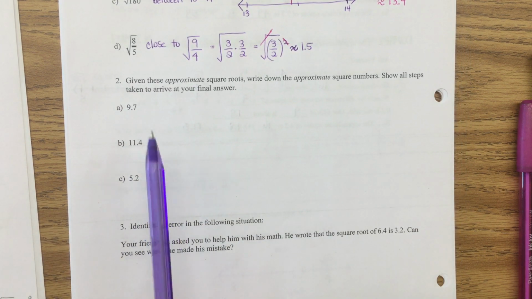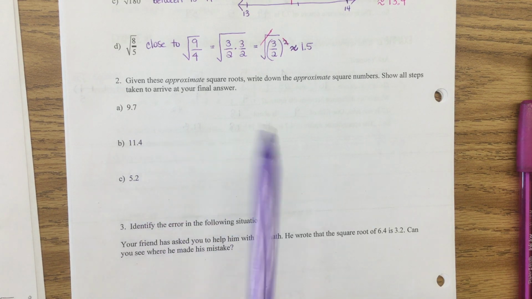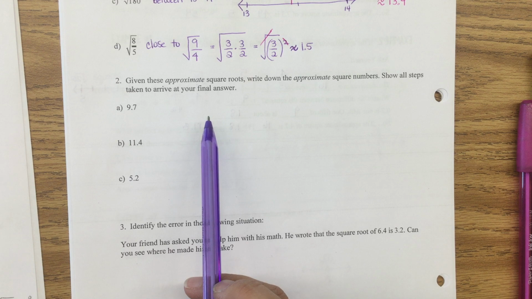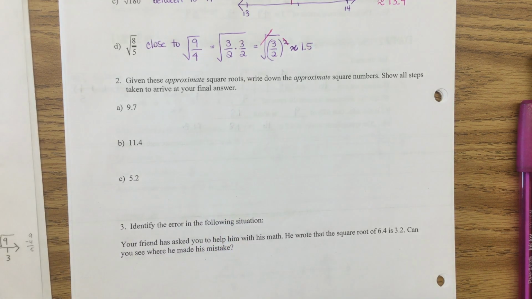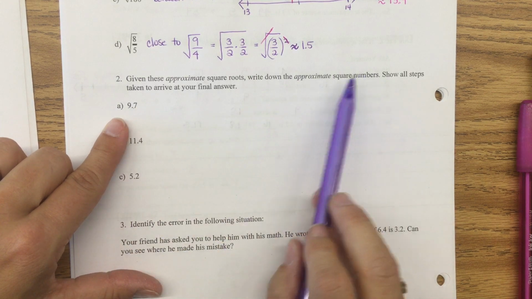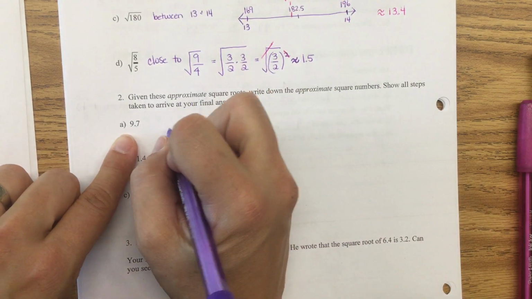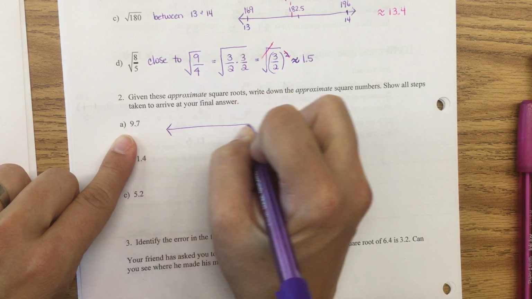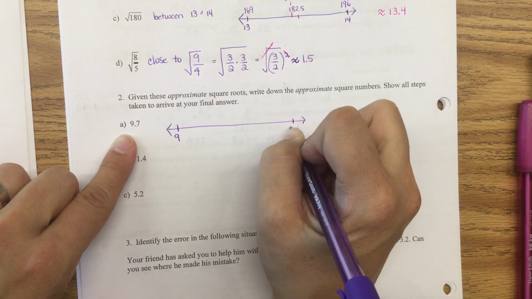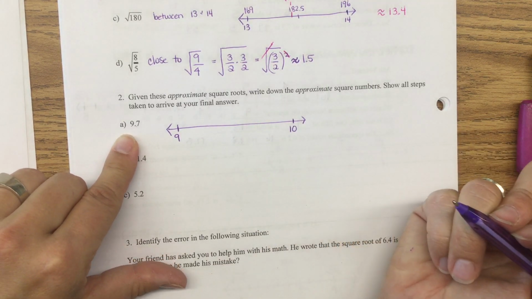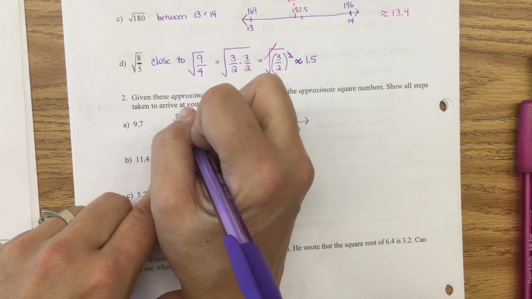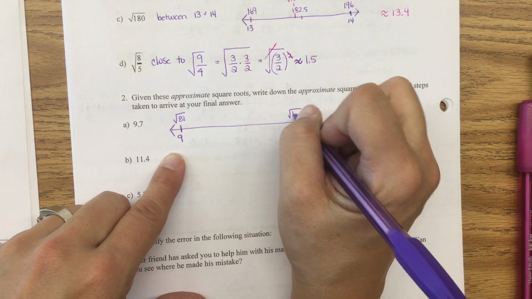Number 2: given these approximate roots, write down the approximate square numbers and show all your steps taken to arrive at your final answer. So we have 9.7. These are the roots, and we want to find the squares. First thing I start with are the numbers that I'm in between, which is 9 and 10. So this is 81, this is 100.